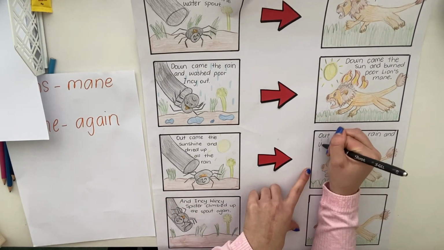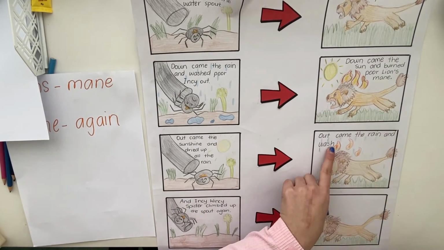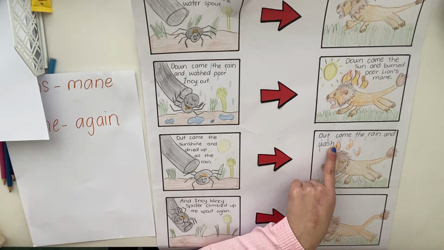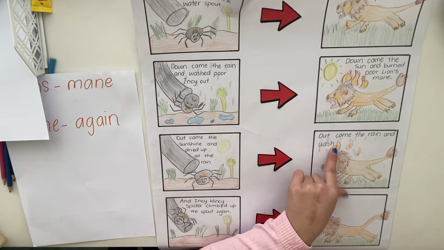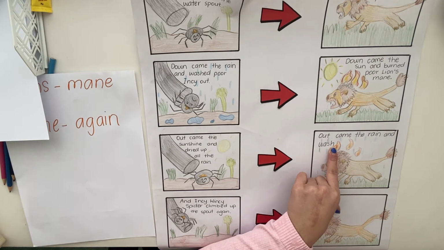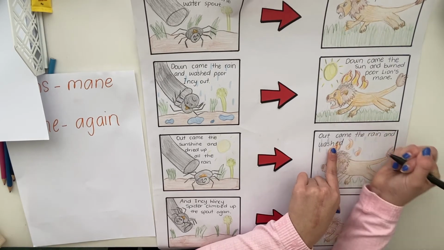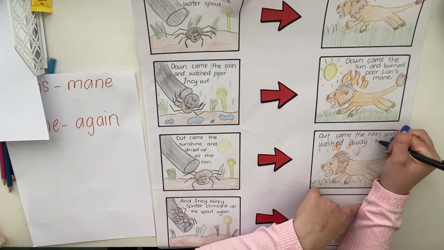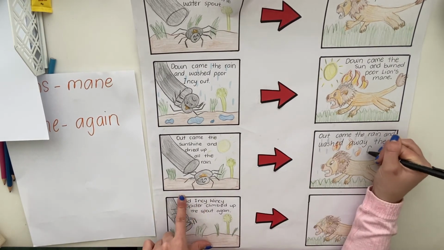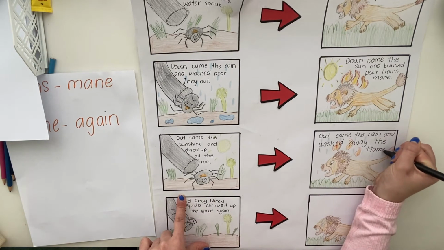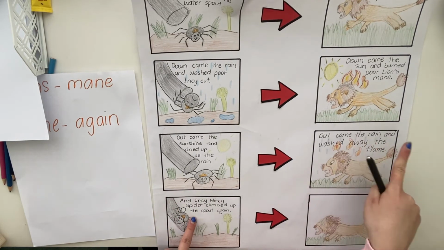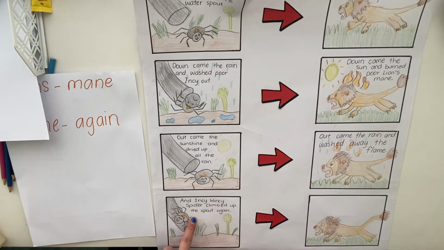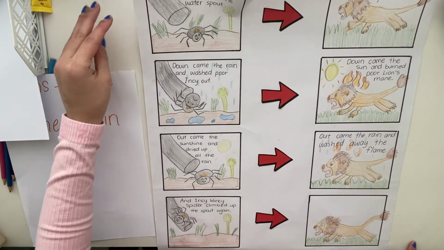And washed. And it's an ED at the end again because it's already happened. It's not washing and it's not wash. It's washed. It's already happened, past tense. Out came the rain and washed away the flame. Oh, this is getting really, really interesting with all these rhyming words.